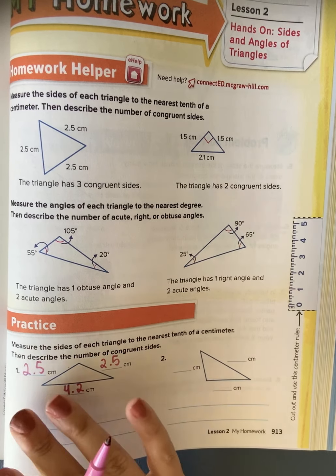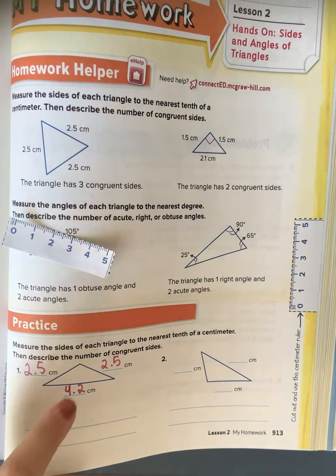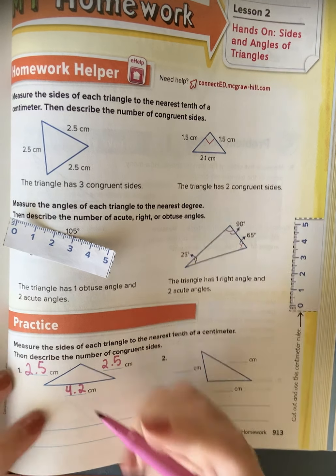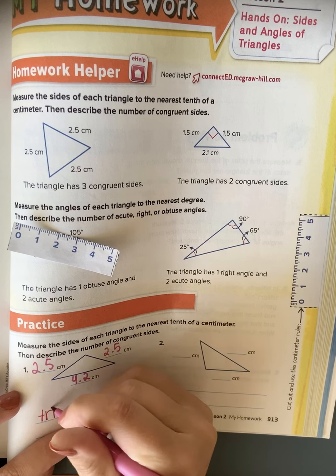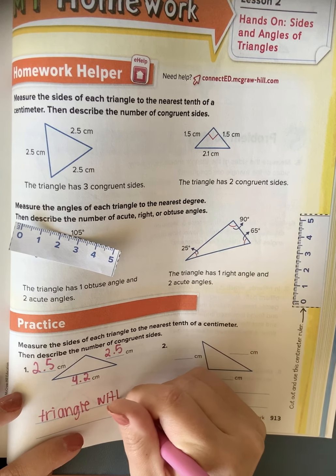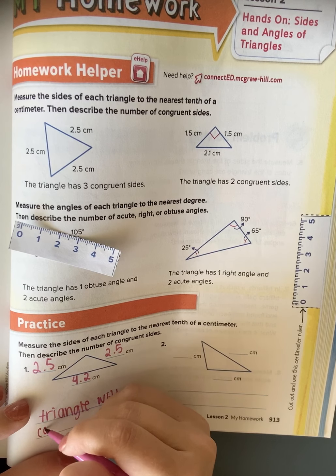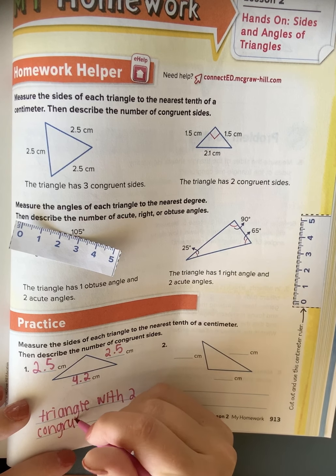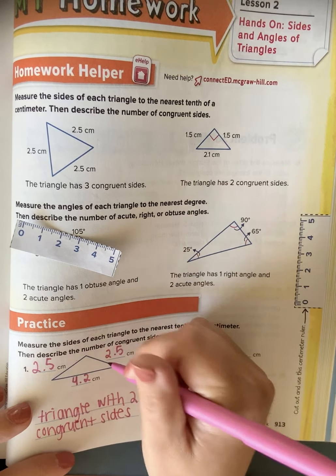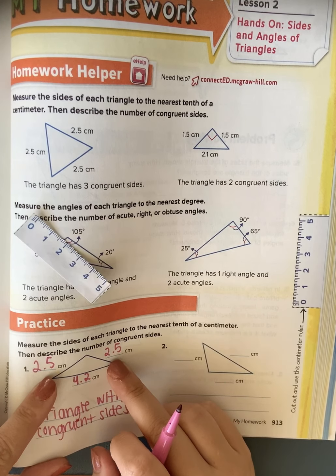So we're not adding anything, we're not multiplying anything, we're literally just measuring the sides of the triangle, and then we're going to describe the number of congruent sides. So this is a triangle with 2 congruent sides, because the left and the right side here, they're both the same, meaning they're congruent.